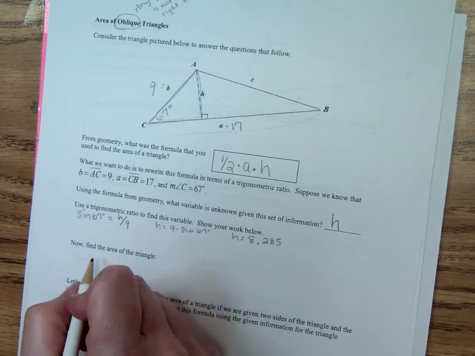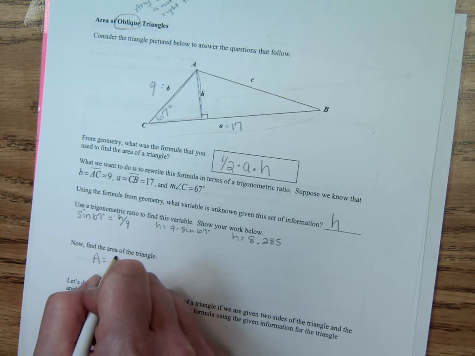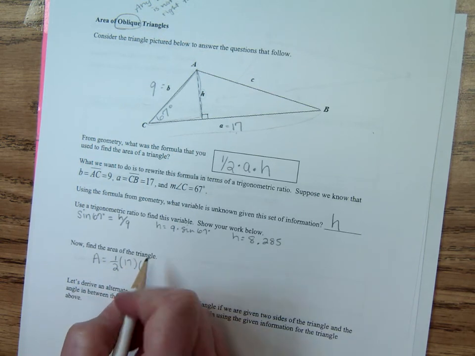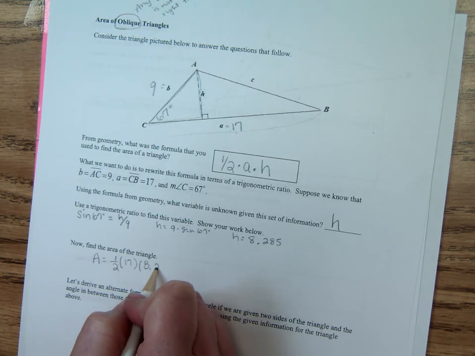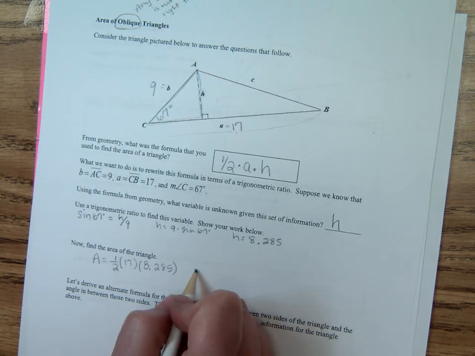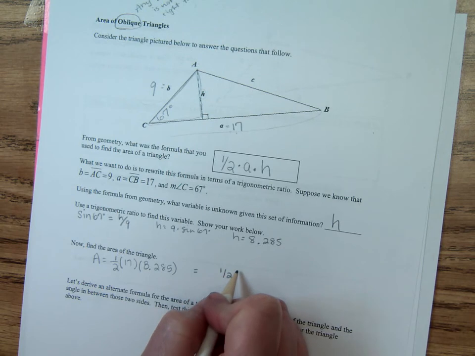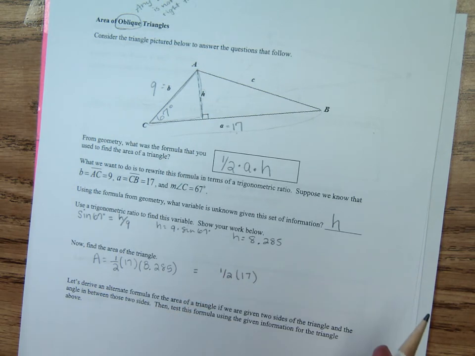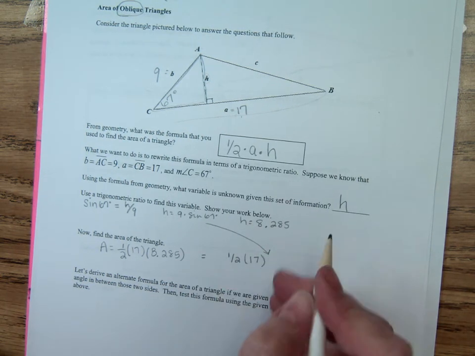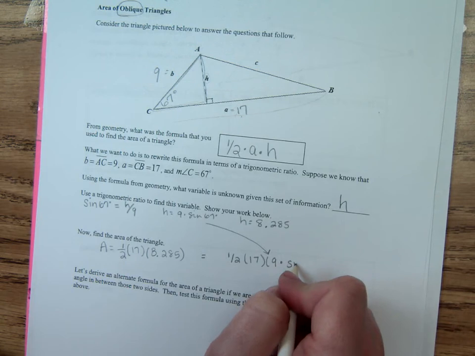So area is 1/2 base times height, or if we wanted to be super exact, we could say 1/2 base times 9 times the sine of 67 degrees.